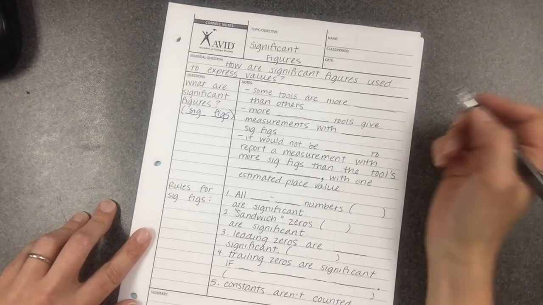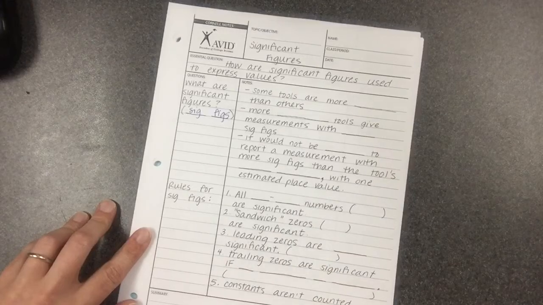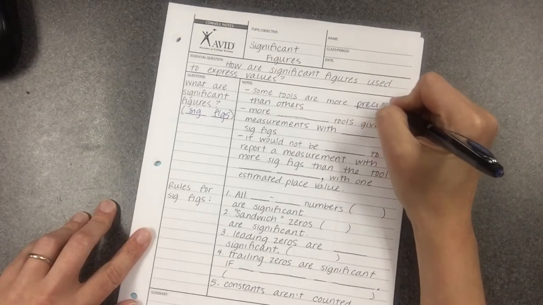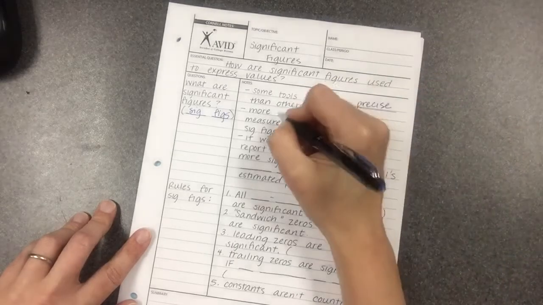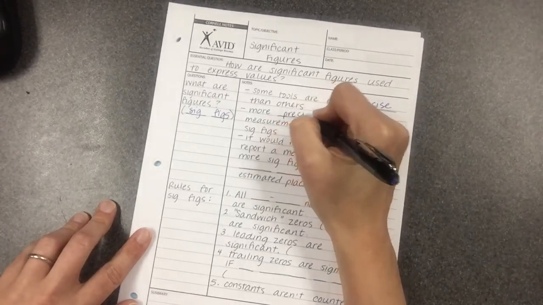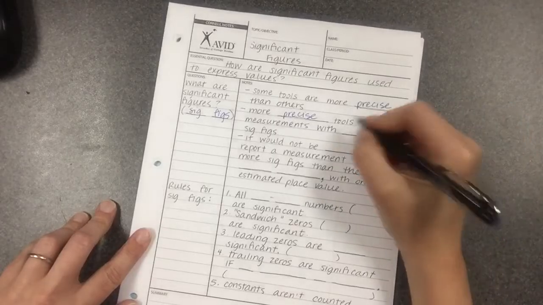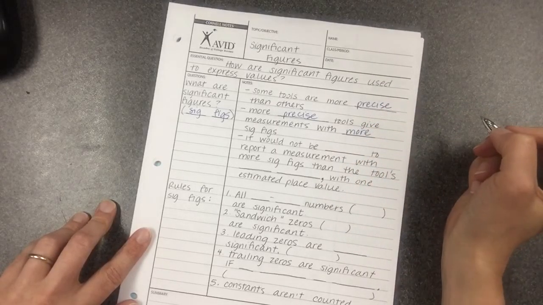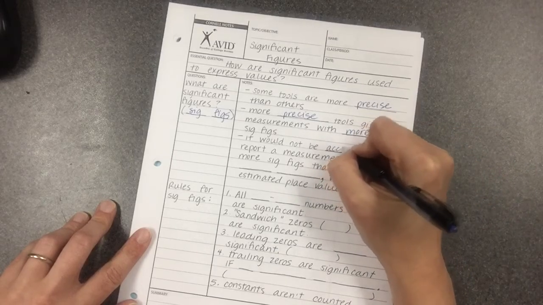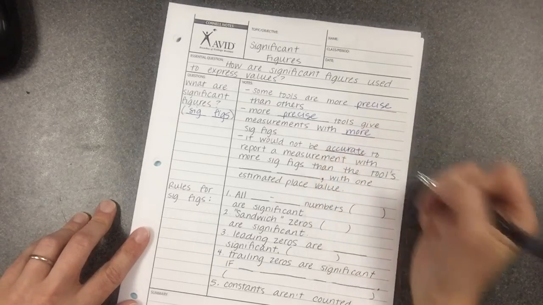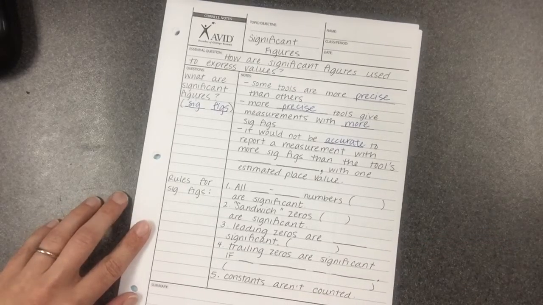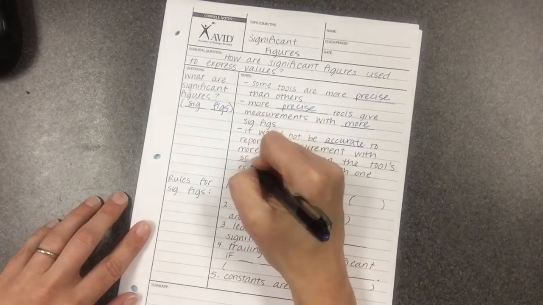So again, we're talking about the number of digits in a reported answer because some tools are more precise than others. Okay, more precise tools are going to give measurements with more significant figures, more sig figs. Okay, it would not be accurate to report a measurement with more significant figures, more sig figs, than the tool's scale divisions.